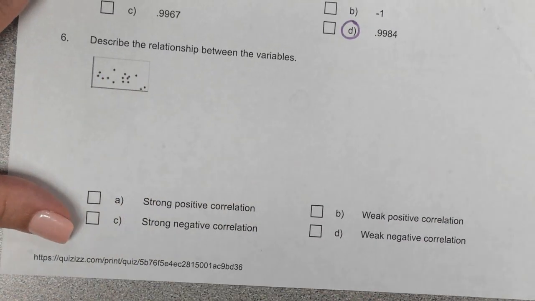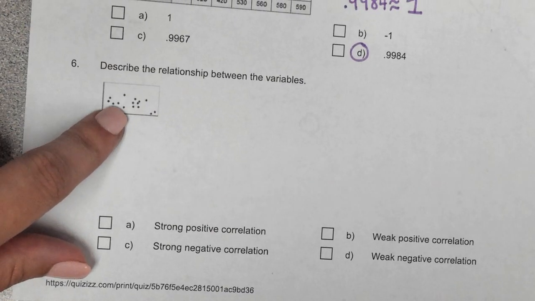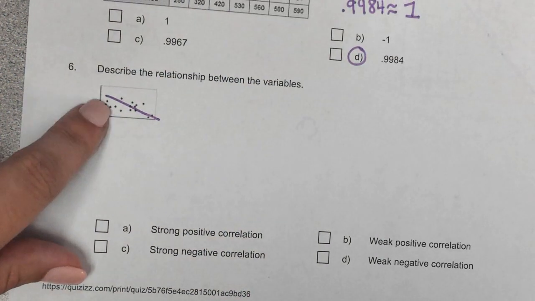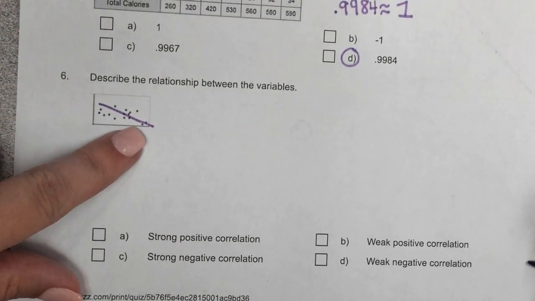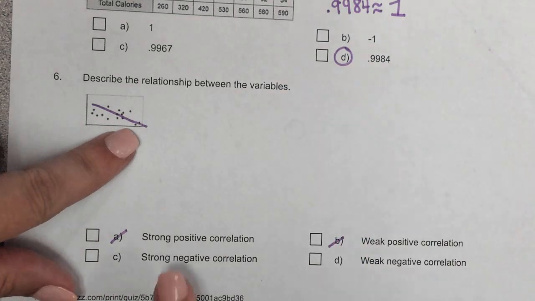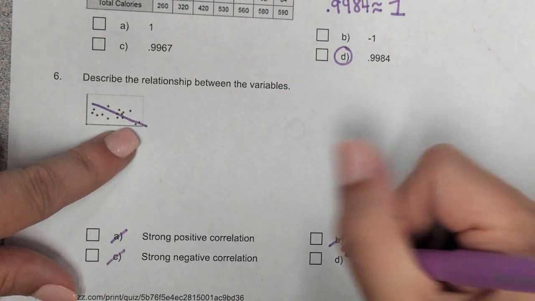All right, describe the relationship between the variables. Honestly, that relationship is kind of all over the place. But if I was to draw a line because of these way down here, I would say it slants down, so it's going to be negative. So it's not positive. It's definitely not strong because it's all over the place, so a weak negative correlation.